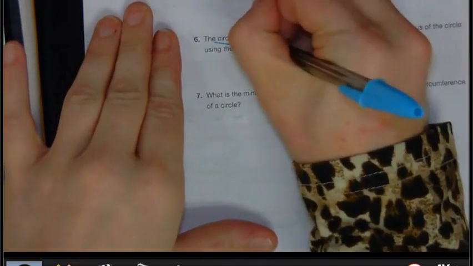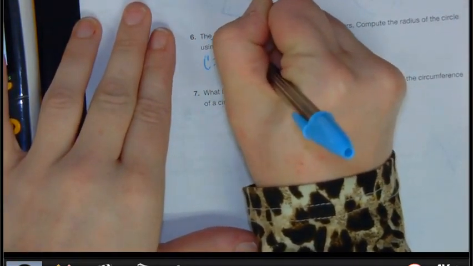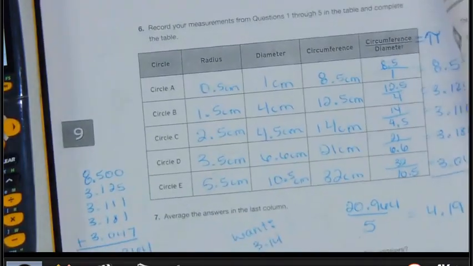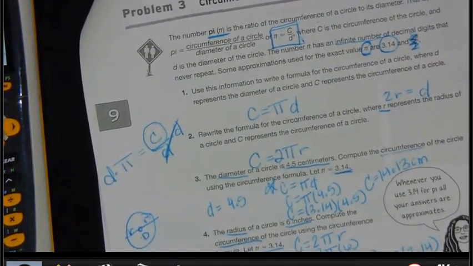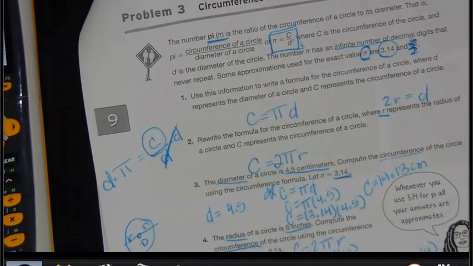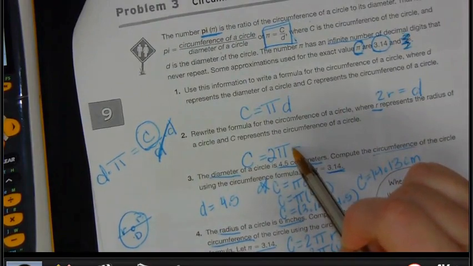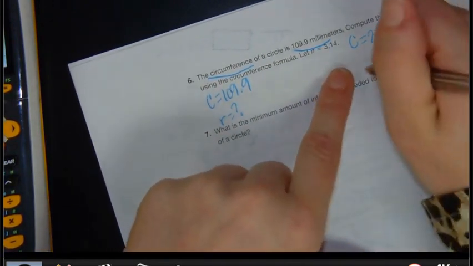All right, let's try one more. Number 6, I'm told that the circumference is 109.9, so C is equal to 109.9. I want to know the radius, so the radius is my unknown. Which formula should I use to be able to find the radius? And that is this formula right here. C is equal to 2 pi r. First step, C equals 2 pi r. Second step, plug in my numbers.